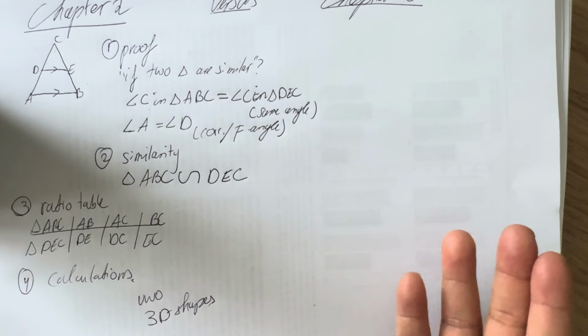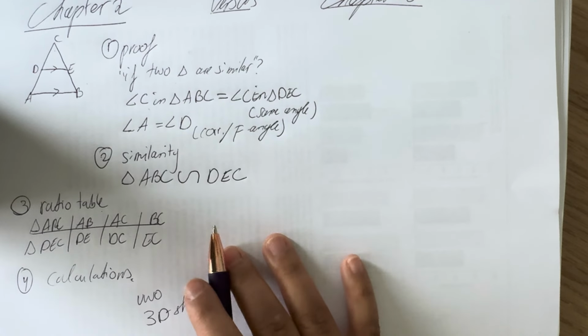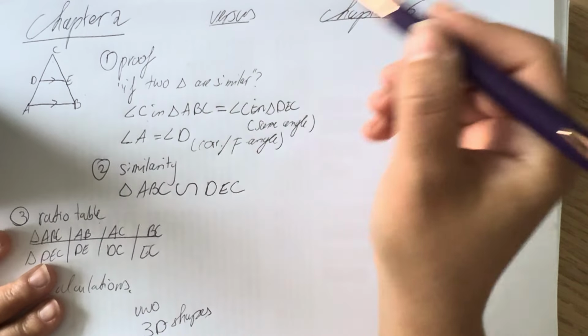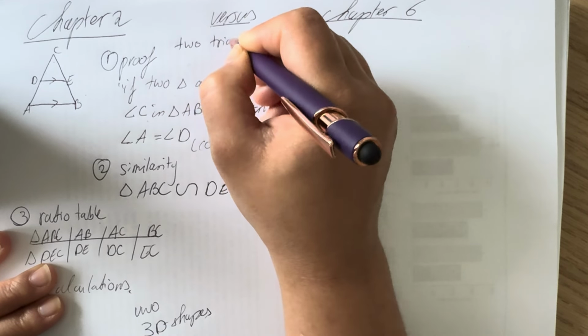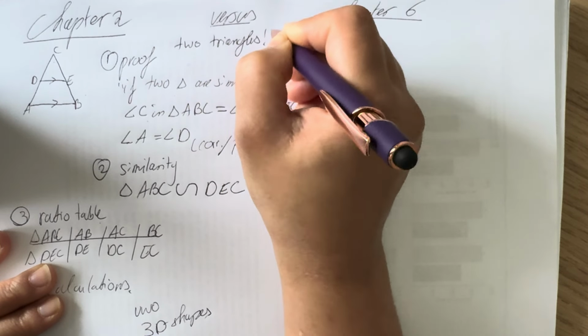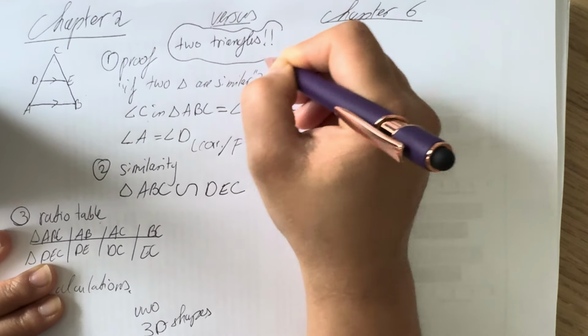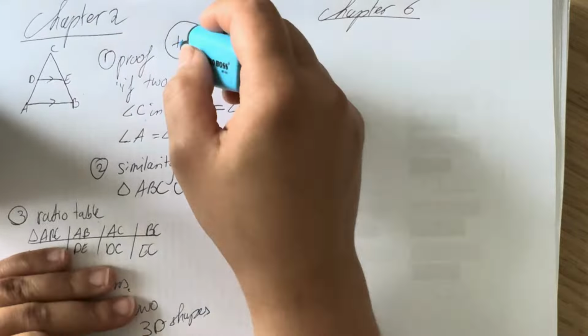You cannot do anything if you have one. So it's always two triangles, and if they are similar or not, you're going to figure that out. But always two of them have to be given, you know? Else you cannot work.